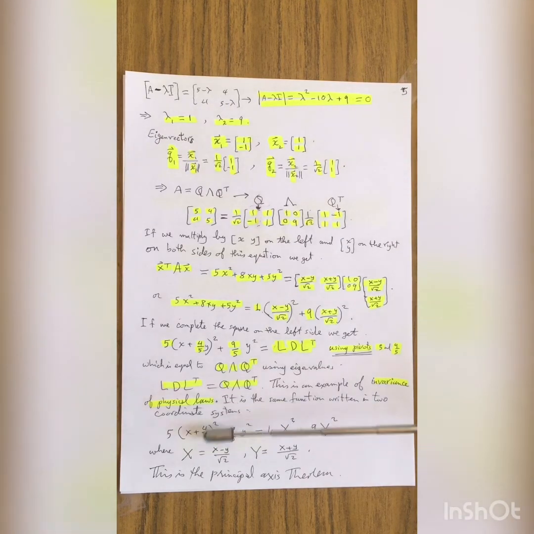So here it is, LDL transpose equal to Q lambda Q transpose, where capital X is x minus y over root 2. It gives the major axis, and capital Y is x plus y over root 2. It gives the minor axis of the ellipse.